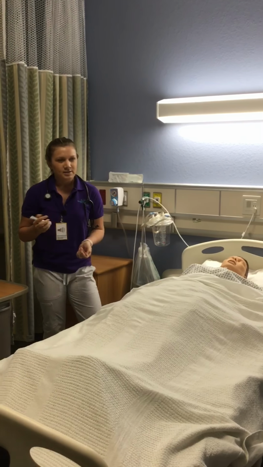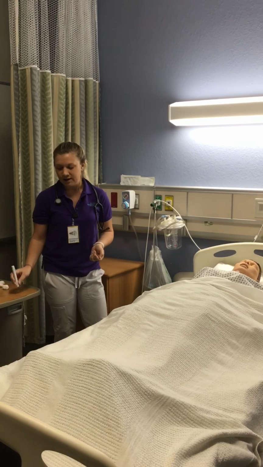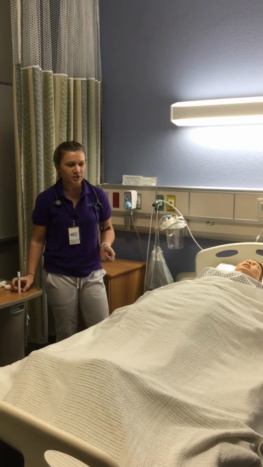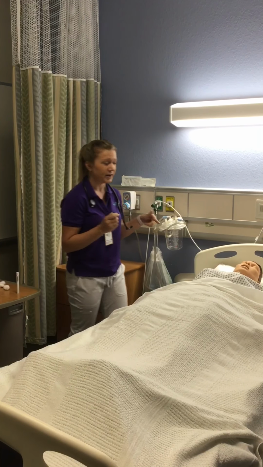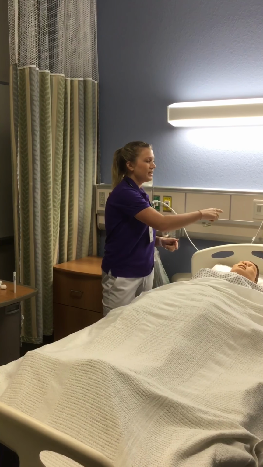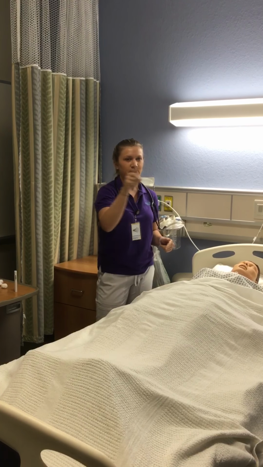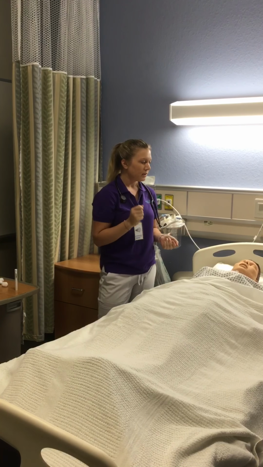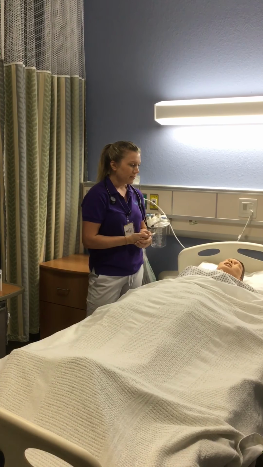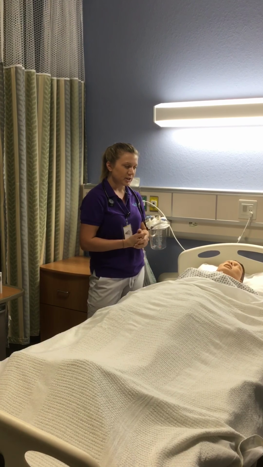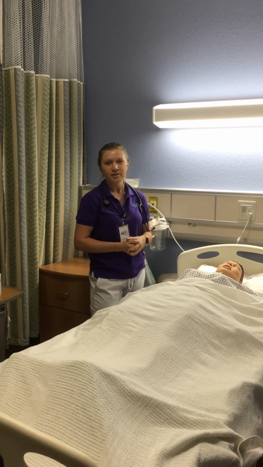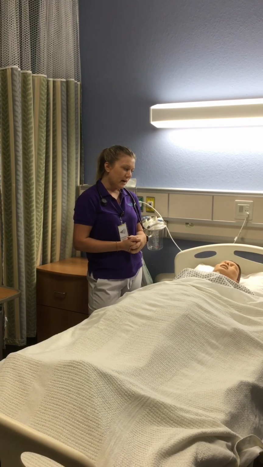I can also assess cranial nerve 3, 4, and 6 by doing the H movement with my finger. So you put it in front of their face and you would go in an H movement and have them look straight.